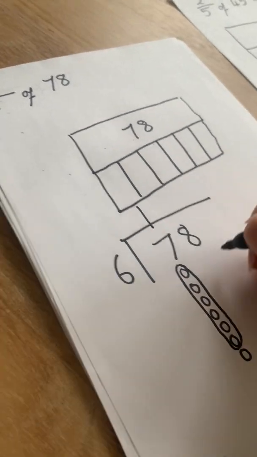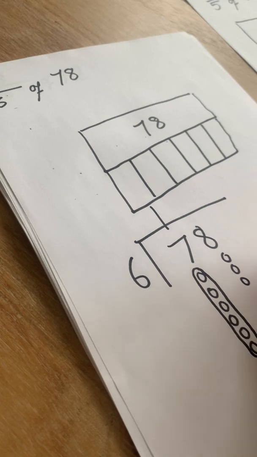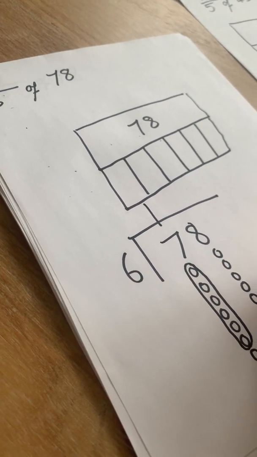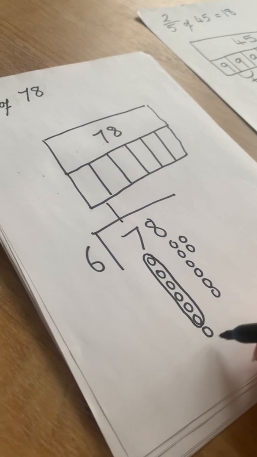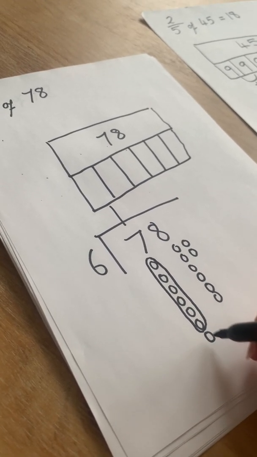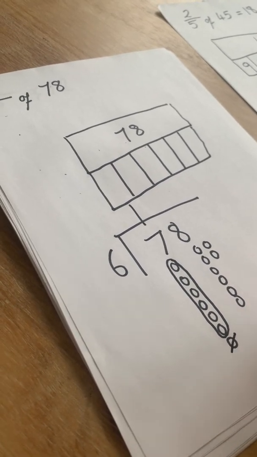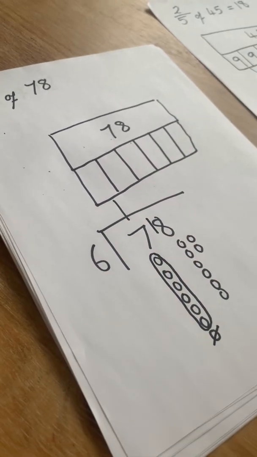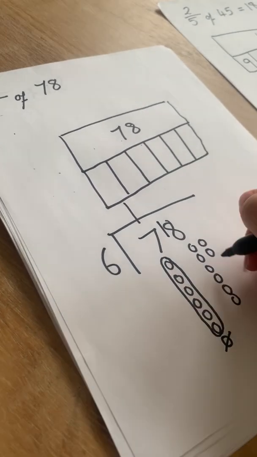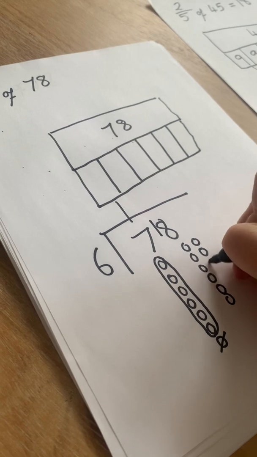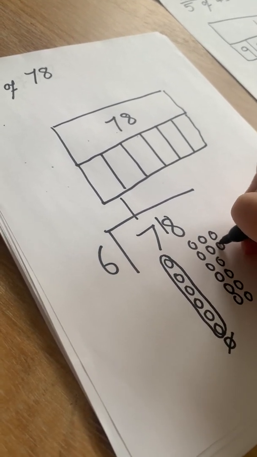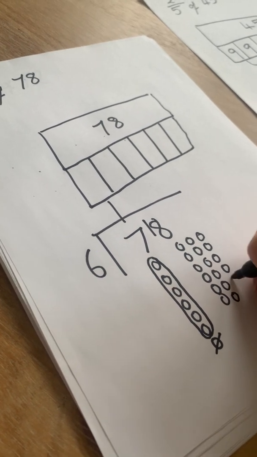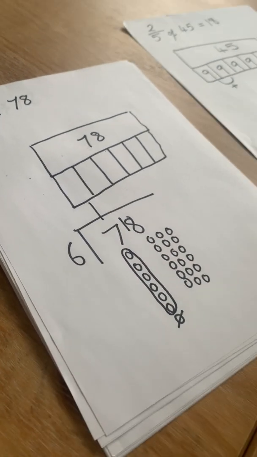The next one, I've got 1, 2, 3, 4, 5, 6, 7, 8. Now I can't forget this one here. So what I need to do with this 1 ten here is exchange it. So I'm going to cross it out and put it in front of that. So that becomes 18. So I need to add another 10 onto this column here. 1, 2, 3, 4, 5, 6, 7, 8, 9, 10, like so.